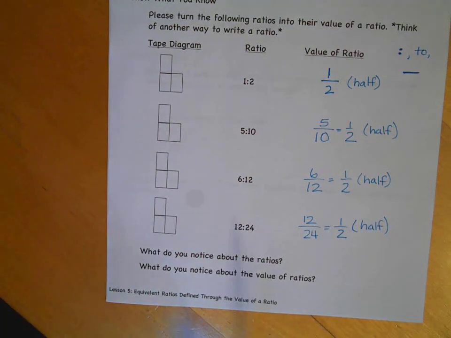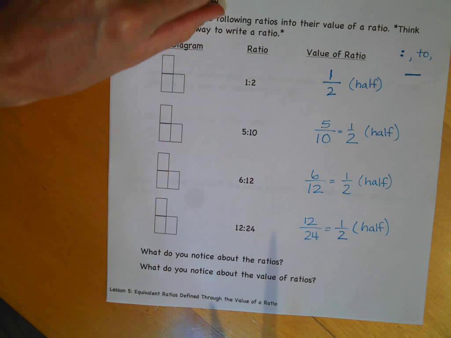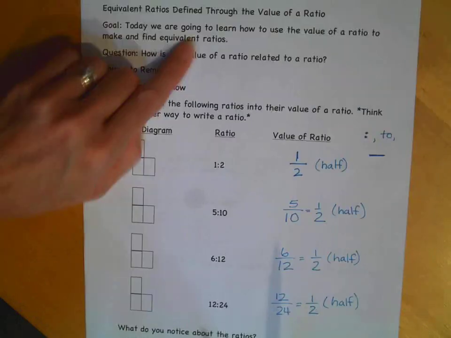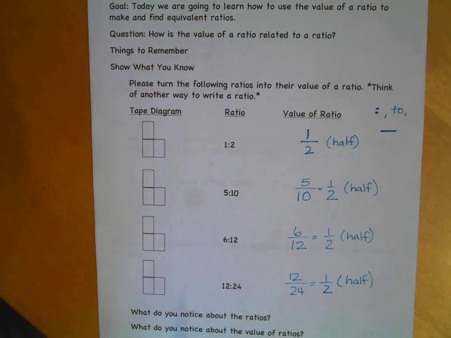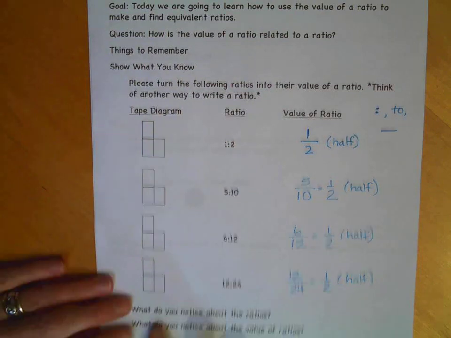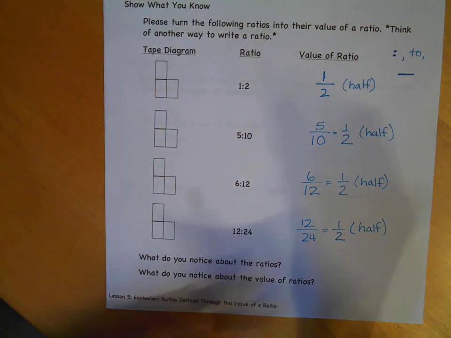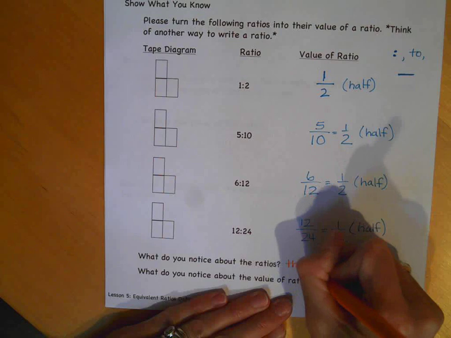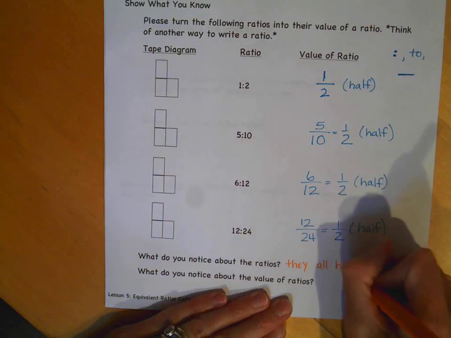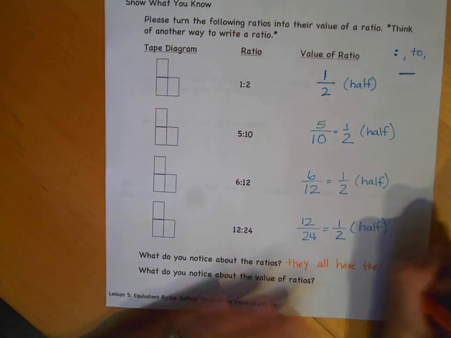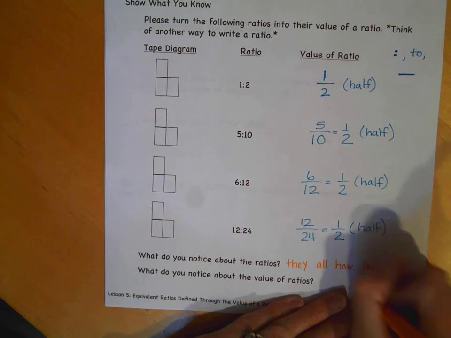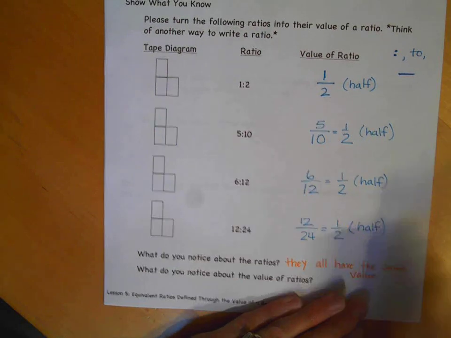Now it's not a coincidence, because these are all also equivalent ratios because they all have the same value. If you have different numbers, but they all have the same value, then you know that they are equivalent. Okay? It says, what do you notice about the ratios? The answer to that is they all have the same value.